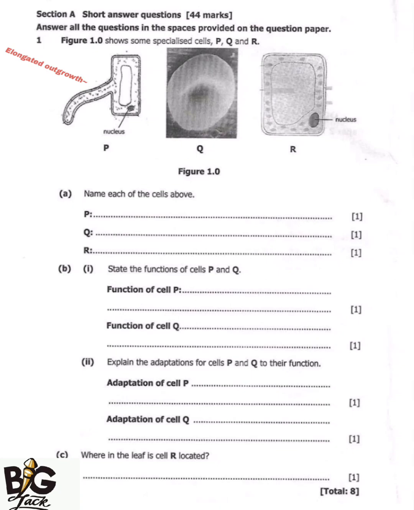So I'm going to say the presence of elongated outgrowth to create space for the absorption of water.